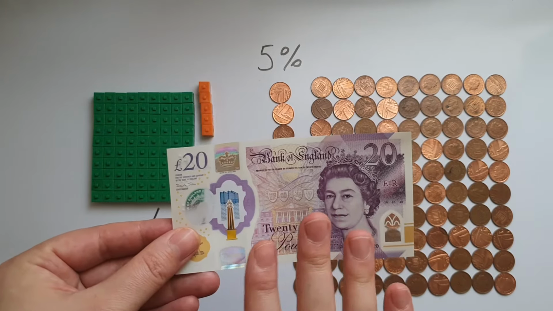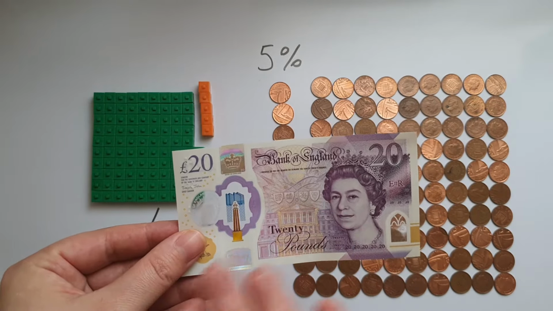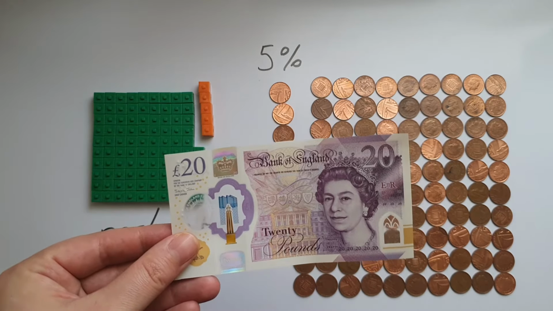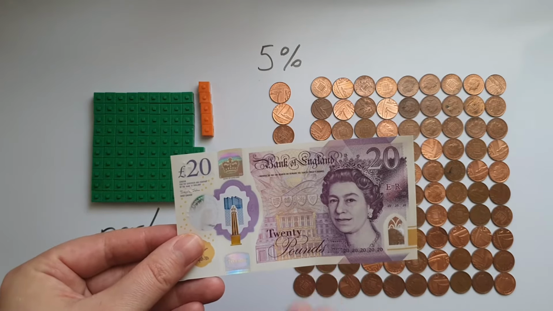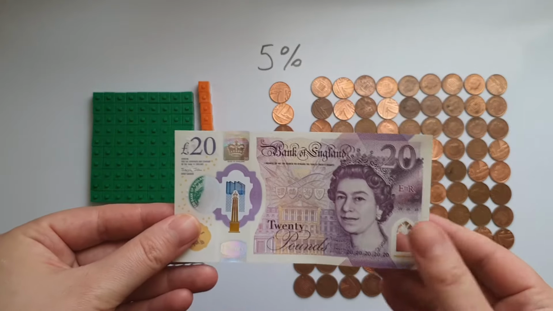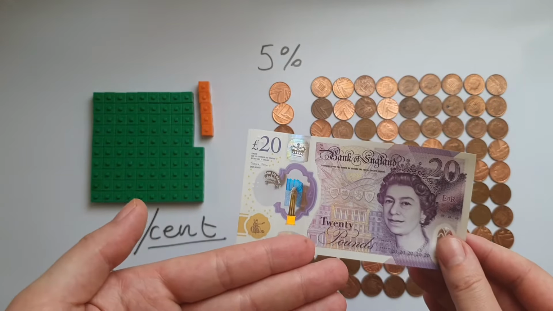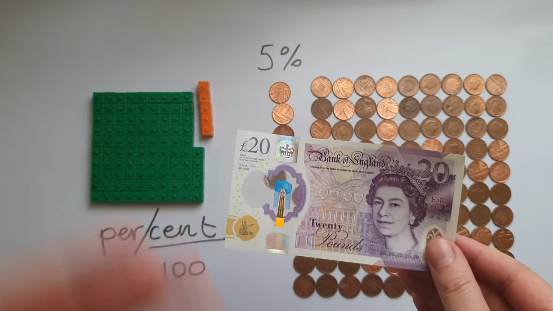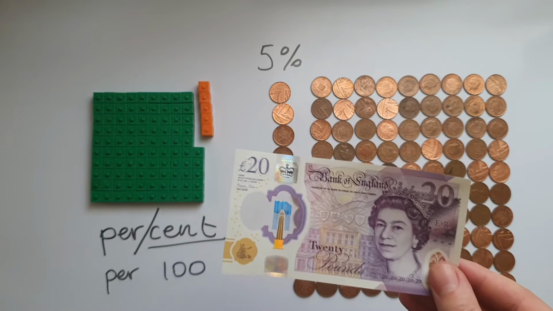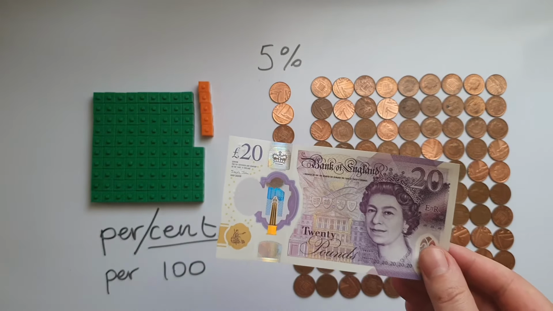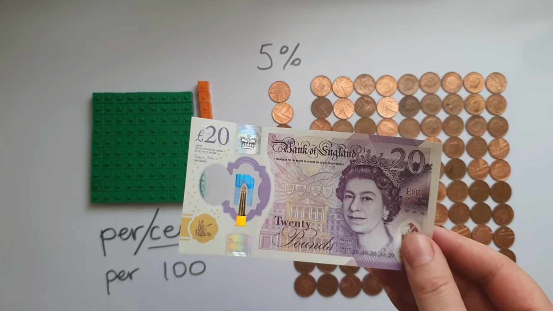For £2, that's going to be 10 pence. £3, 15 pence. £4, 20 pence, and so on. So you could just multiply the 5 by 20, because there is 5 pence in every pound, and that's going to give you a pound.